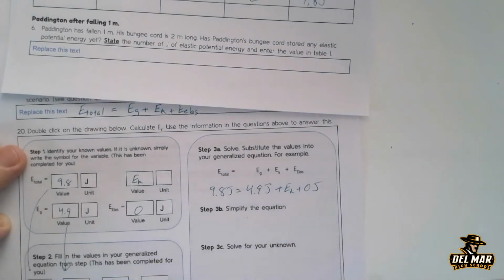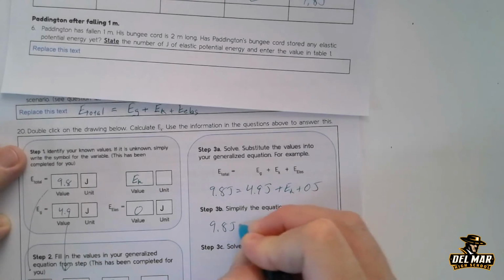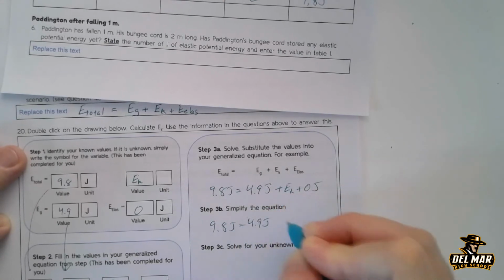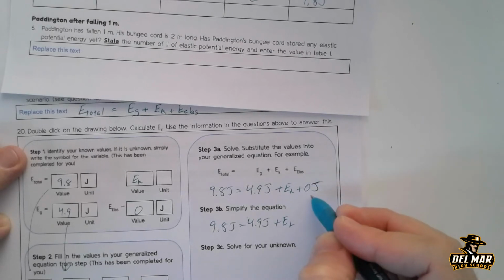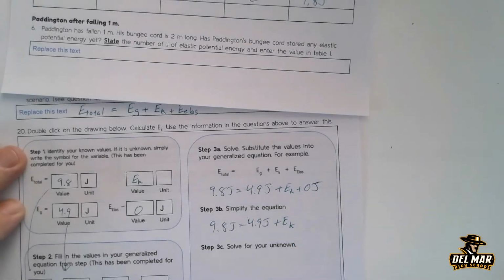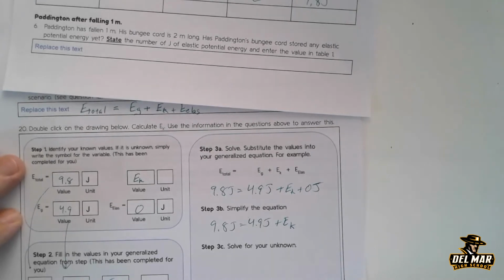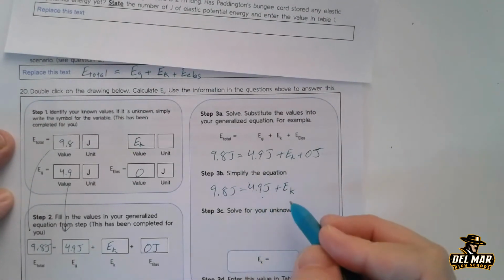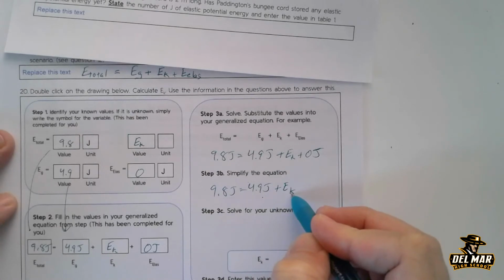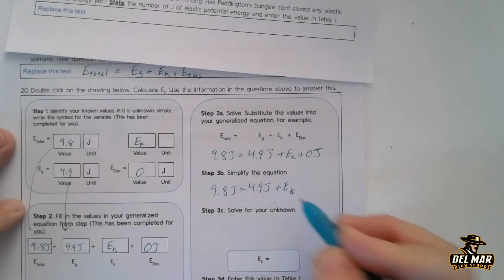Now let's go ahead and simplify the equation. 9.8 joules equals 4.9 joules plus EK, because 0 joules is nothing. That can go away. Now we're going to solve. So remember, to solve, we have to undo the addition in order to get EK by itself. So to undo addition, we subtract.